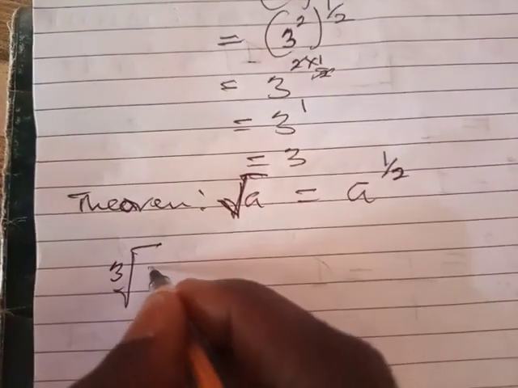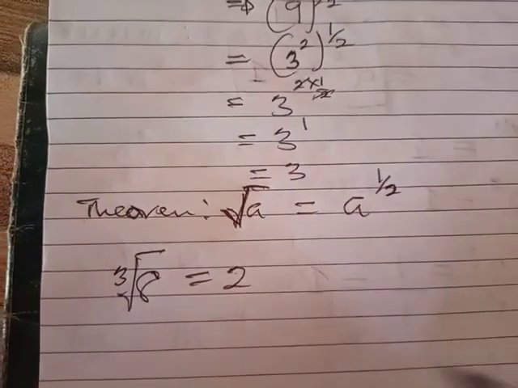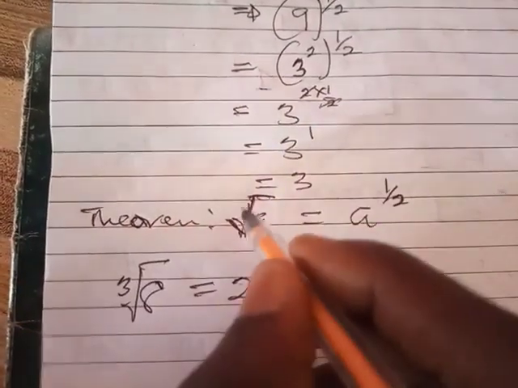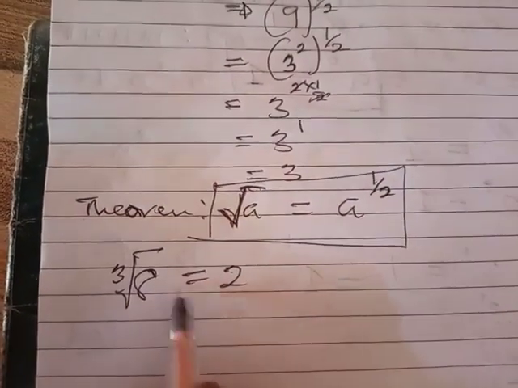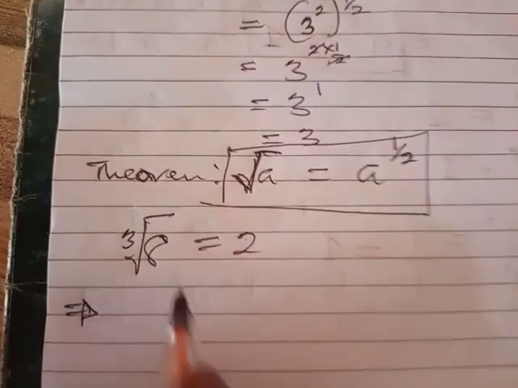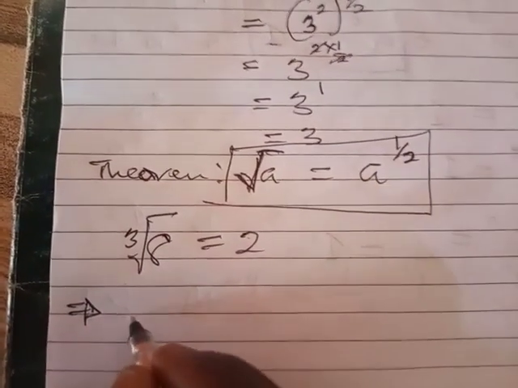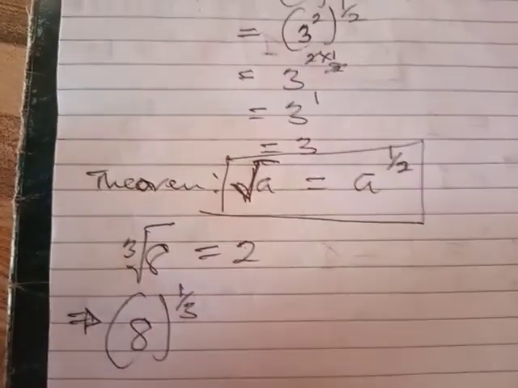The cube root of, let's say, 8 is 2 from calculators. Let's classify this as well. The cube root of 8 is 2. Indices understands this statement as 8 exponent 1 over 3.